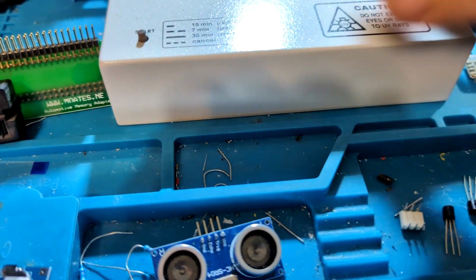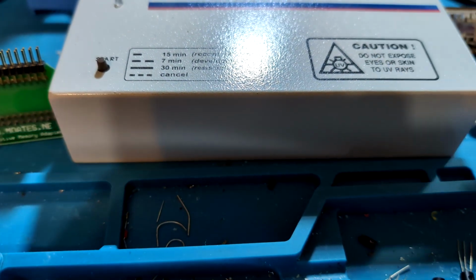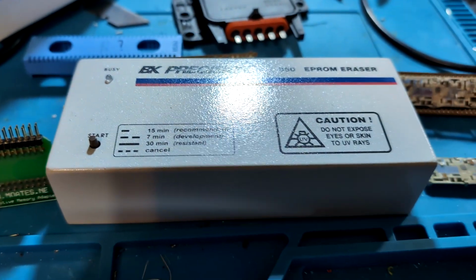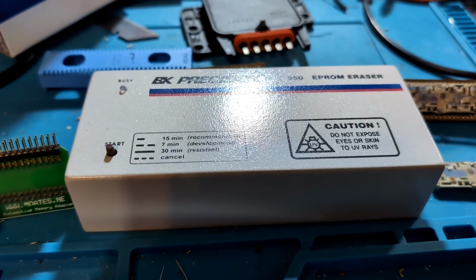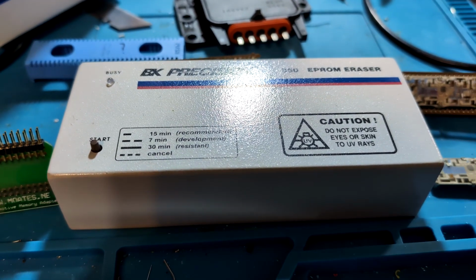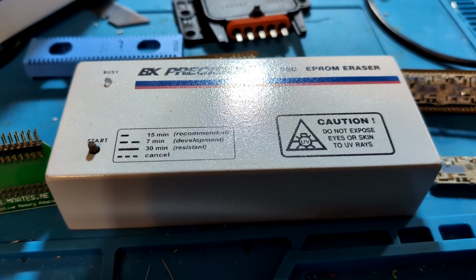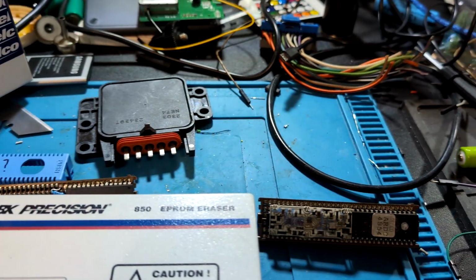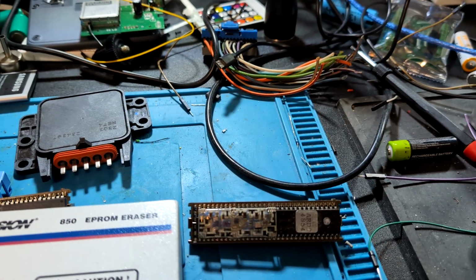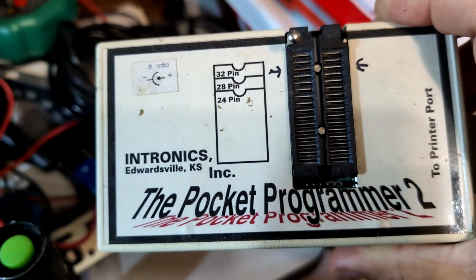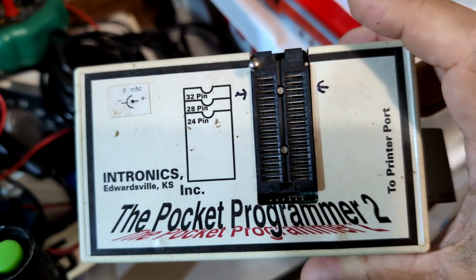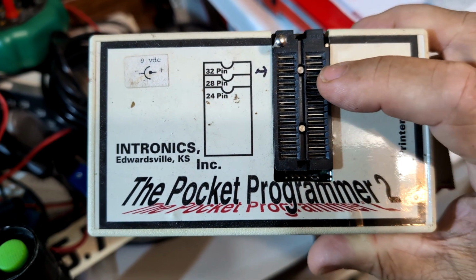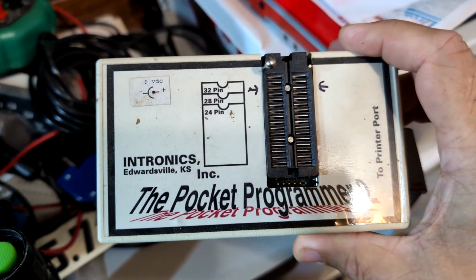And the way to erase those EPROMs is to cover it up with this, hit the start button, and you wait, I don't know what it is, almost half an hour for the most part. Sometimes you have to do it twice, so it could take you up to an hour to erase these things. And then once you've erased it, you need a specialized piece of equipment, again, something that not everybody's going to have. Something like this, an EPROM programmer, which is what I actually used to use to program EPROMs as well, but it will do EEPROMs.